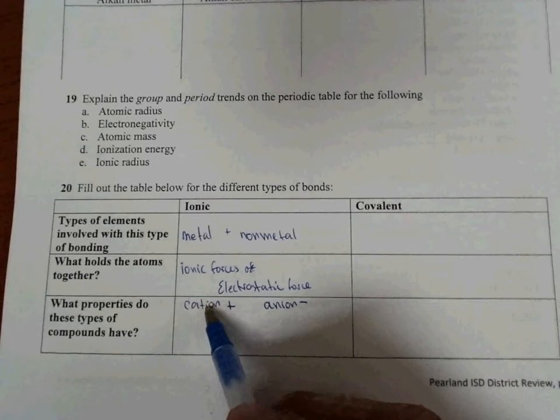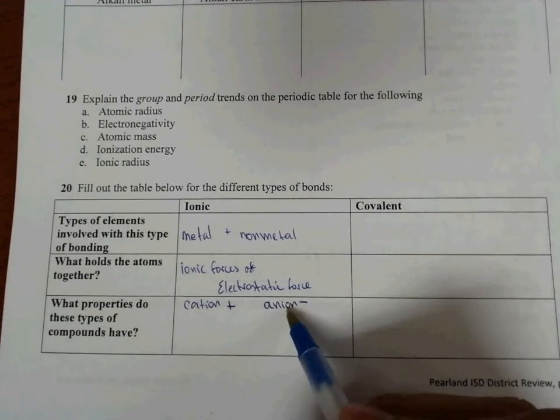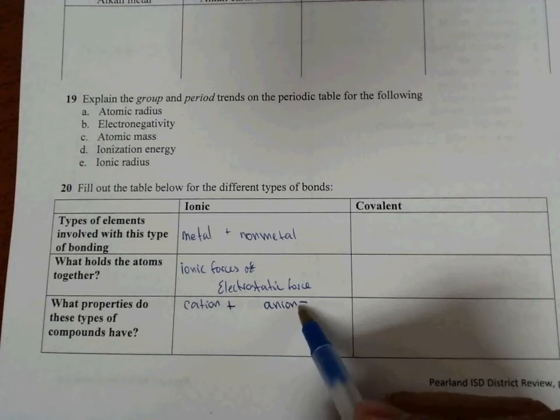Cat has a T. I like to think of that as the plus sign. An anion sounds like onions, and onions make me cry, and crying is bad.